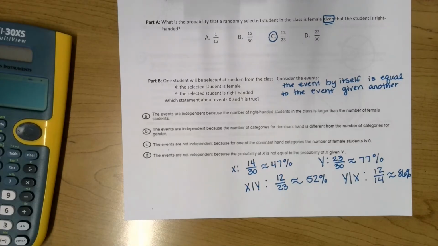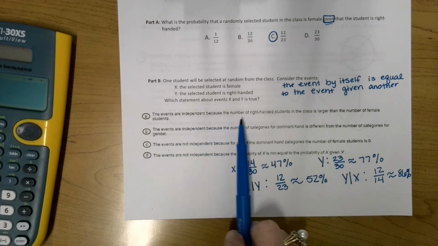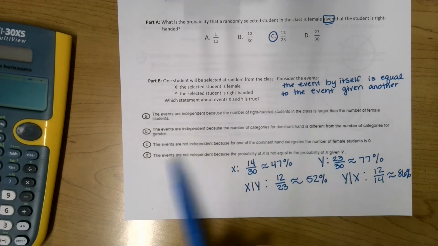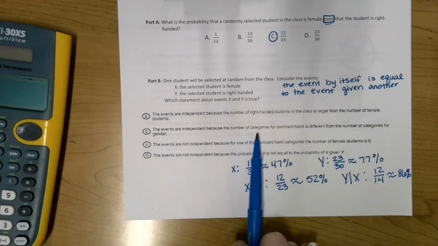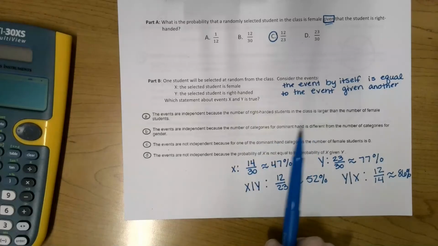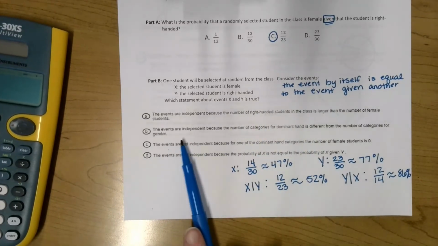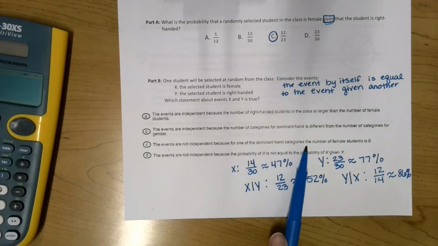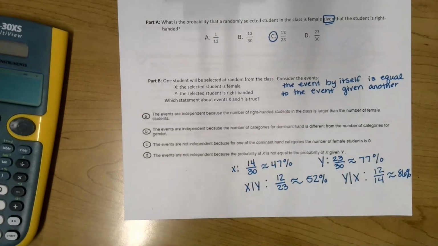Okay, so let's look at our answer choices. The events are independent because the number of right-handed students in the class is larger than the number of female students. That has nothing to do with anything. The events are independent because the number of categories for dominant hand is different from the number. That has nothing to do with anything either. The events are not independent because for one of the dominant hand categories, the number of female students is 0. Again, has nothing to do. These really don't tell me anything.